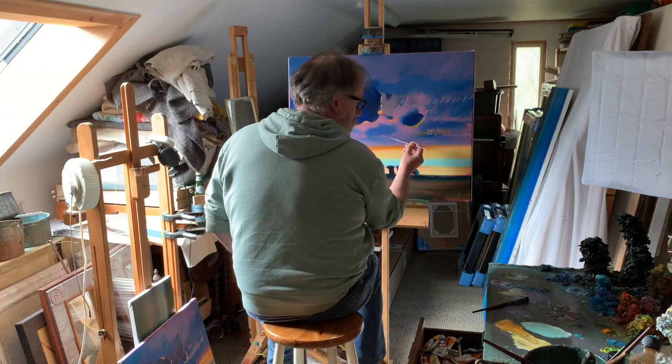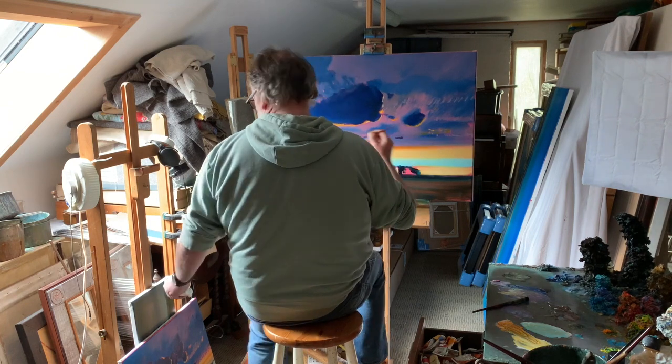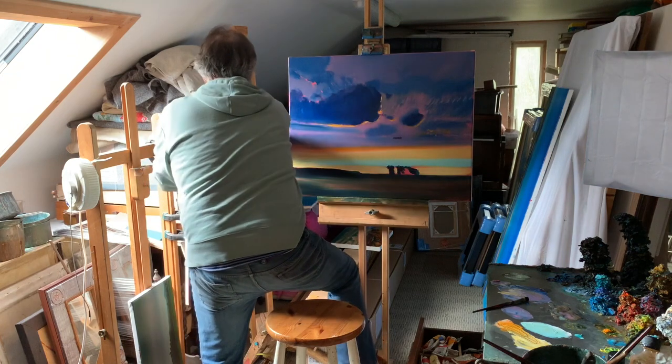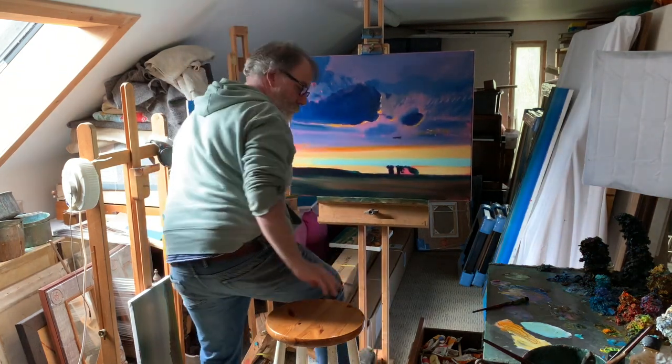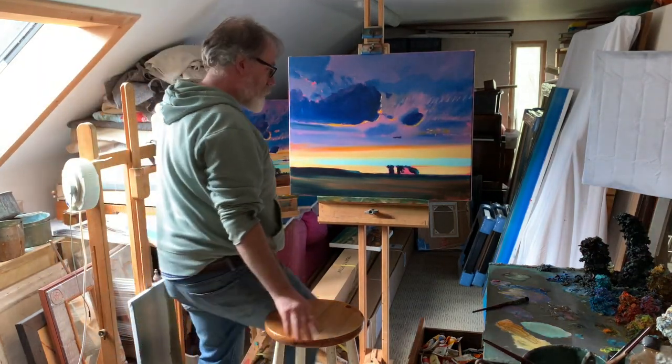So we're starting to draw in these lower clouds. I think my body's going to block it, but you can see where I'm drawing from.